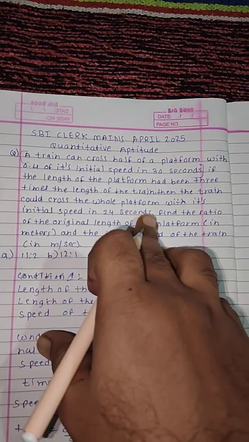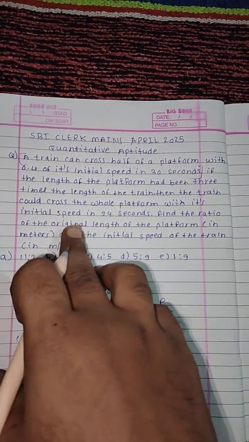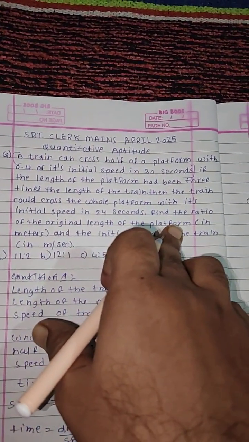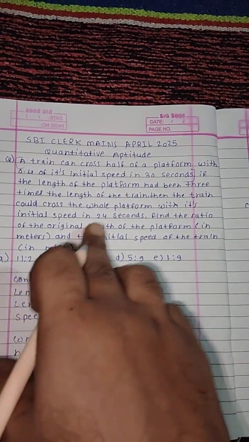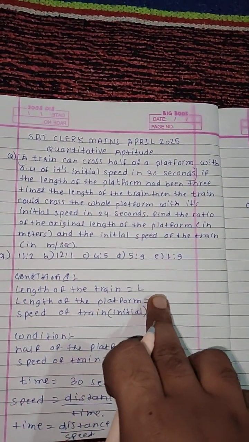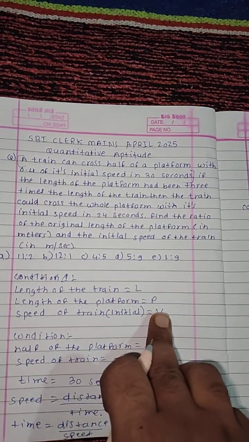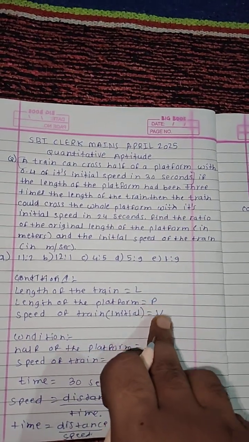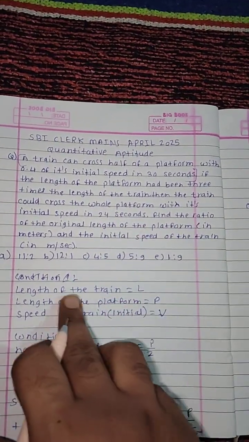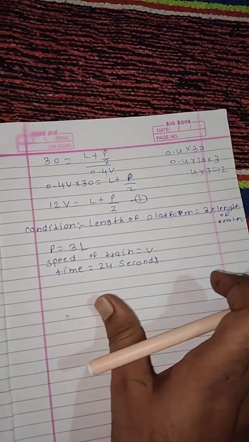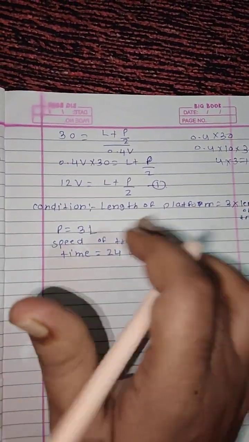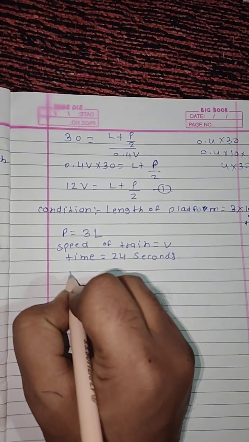So up to here we have solved. They have asked us to find the ratio of the original length of the platform and the initial speed of the train. Original length means P, and speed means v. So we need to find P by v. So now we will solve the second condition. We will substitute and solve this.